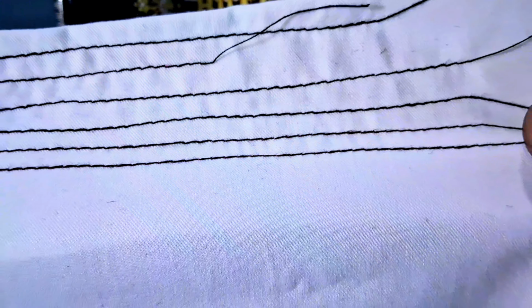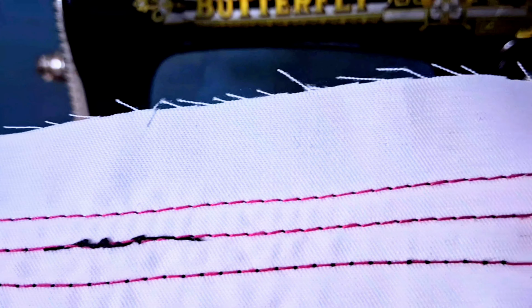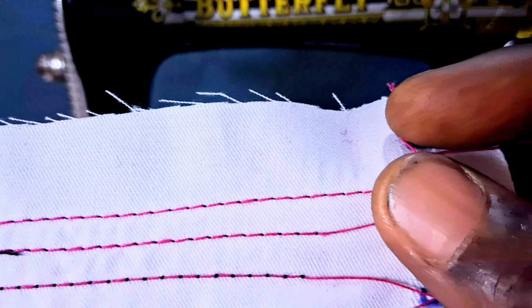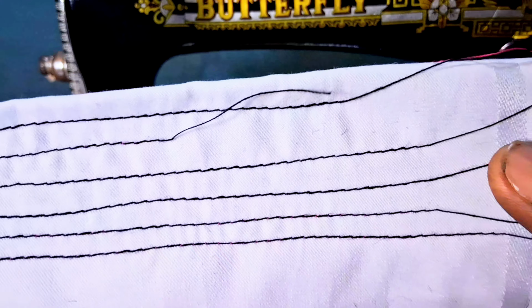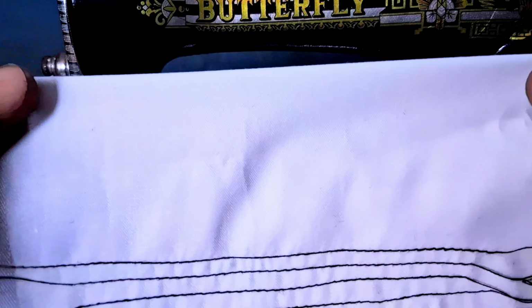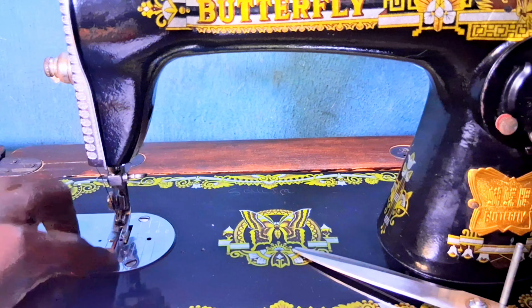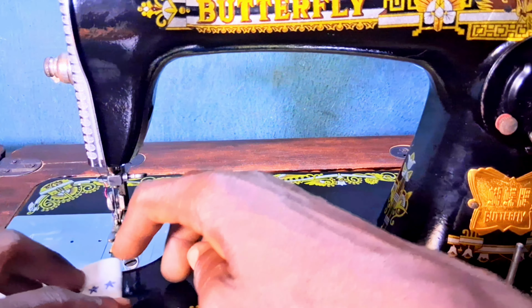This is the top, and this is the bottom. Now this is how a perfect stitch looks like. Let's make a fresh stitch on this part. I'm going to make five stitches to see if we really fixed this issue, or we're just playing around here.